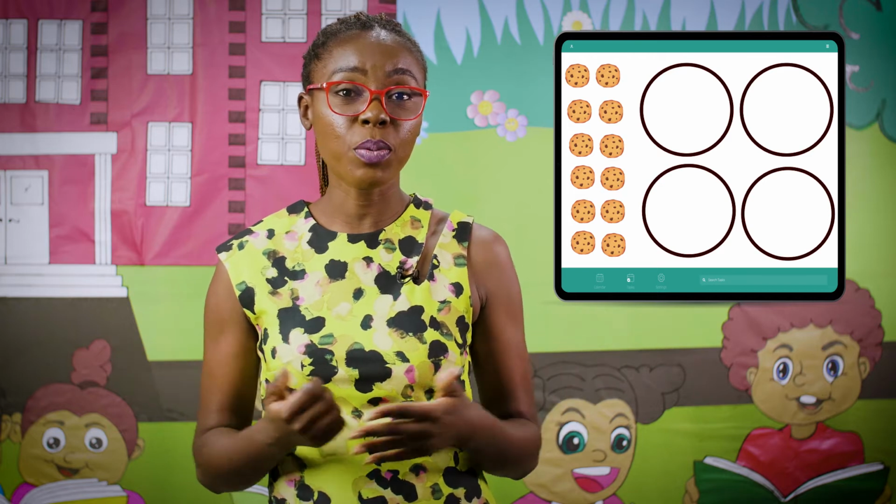We've drawn our 4 groups. Next, we have to share the cookies into the 4 groups. Now note that we're sharing the cookies one after the other. So that means we put 1 cookie in each group first. Now that each group has 1 cookie each, we'll go on again and put another cookie in each group again. Now that we've put 1 more cookie in each group, we still have some cookies left. So that means we can still go on and put 1 cookie in each group again.